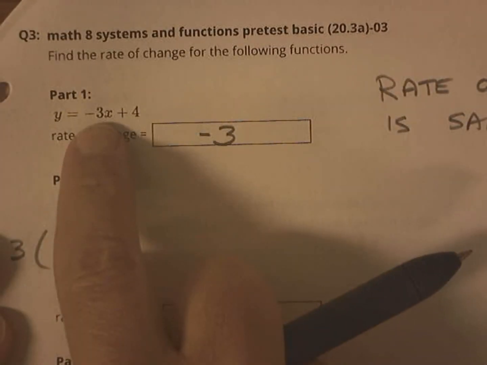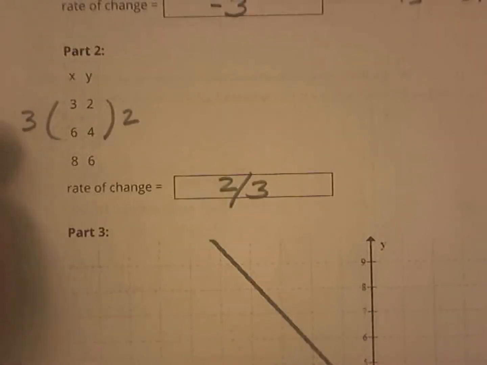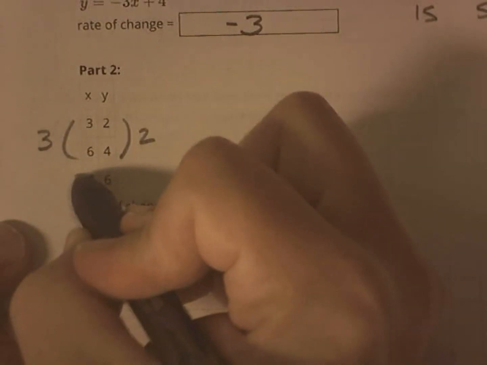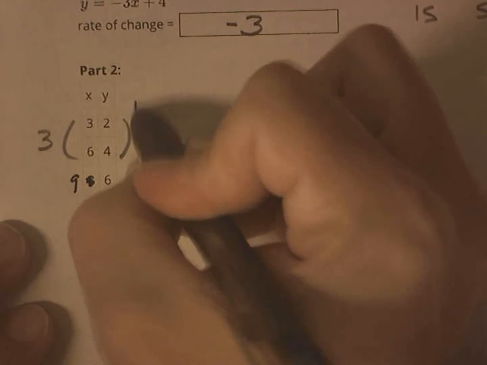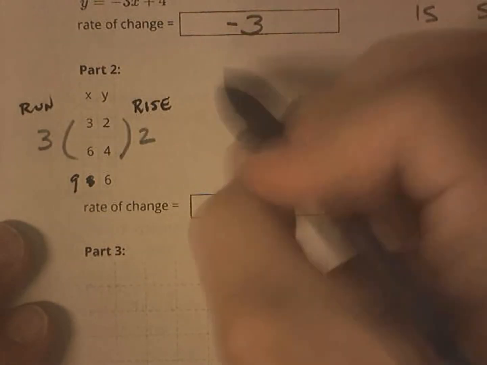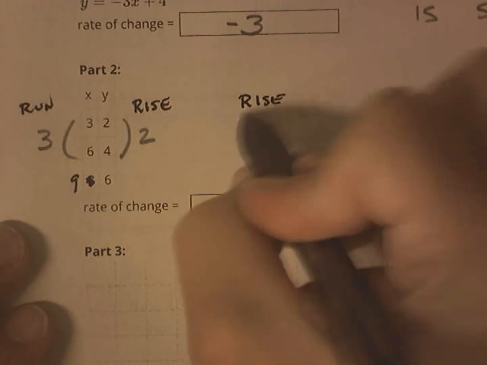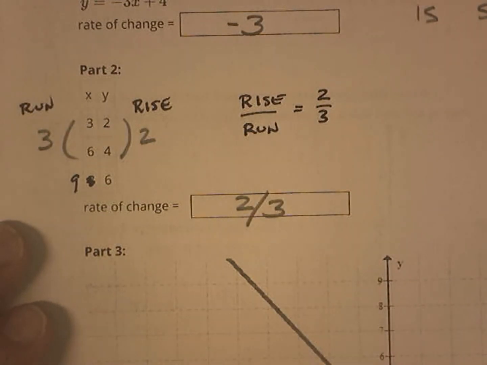Next one is to identify the rate of change in each of these. So here's the slope-intercept equation. Slope is negative 3, which means rate of change is negative 3, since rate of change and slope are the same thing. Here is a table of values. It changed from here to here, it went up by 2. That's your rise. And from here to here, it went up by 3. That's your run. So rise over run equals 2 over 3, which is your rate of change or your slope.